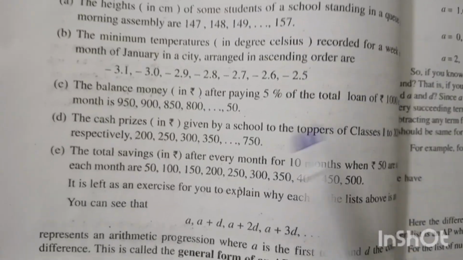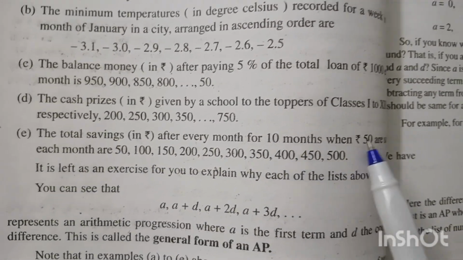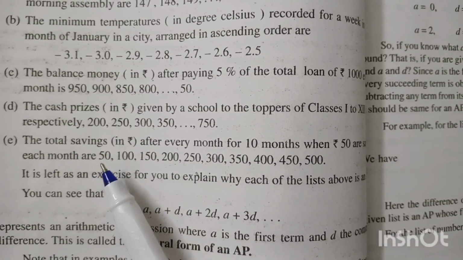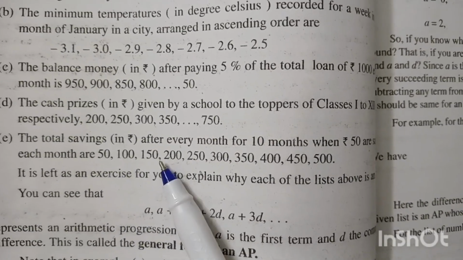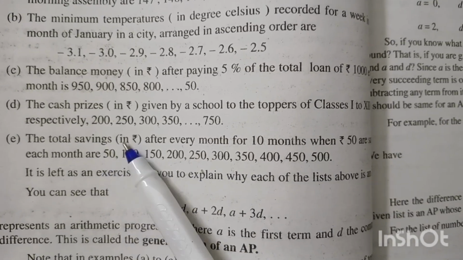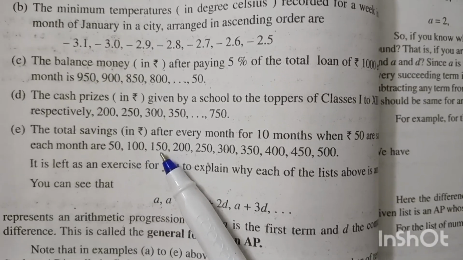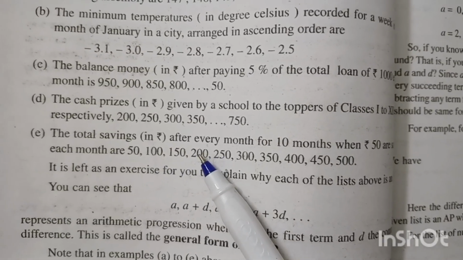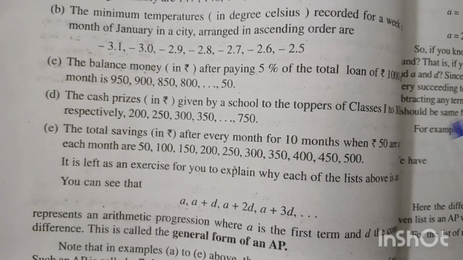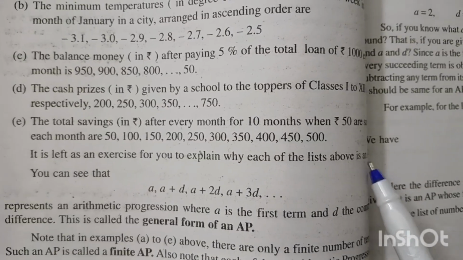Here also like that. The savings after every month for 10 months, when rupees 50 are saved each month, are 50, 100, 150, 200, 250, etc. So what is the common difference? It is 50. 50 plus 50 we get 100, 100 plus 50, 150, 150 plus 50 we get 200, 200 plus 50 we get 250, etc. It is going on. It is left as an exercise for you. Explain why each of the above is an AP.